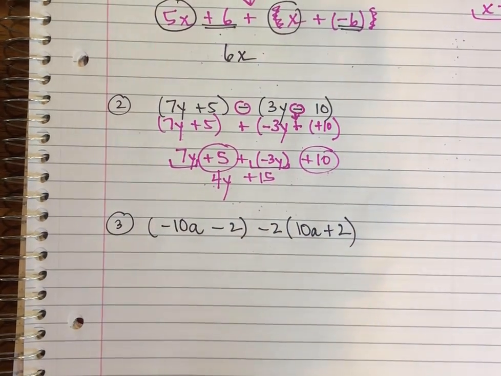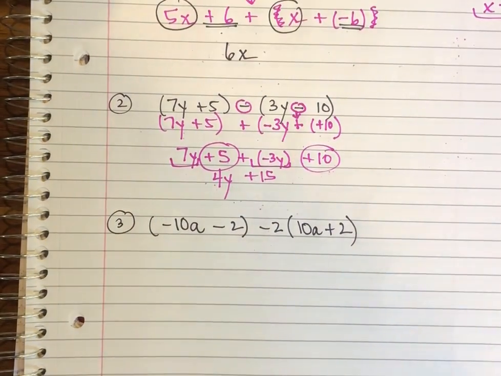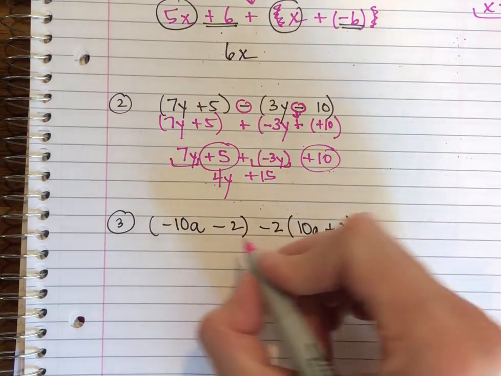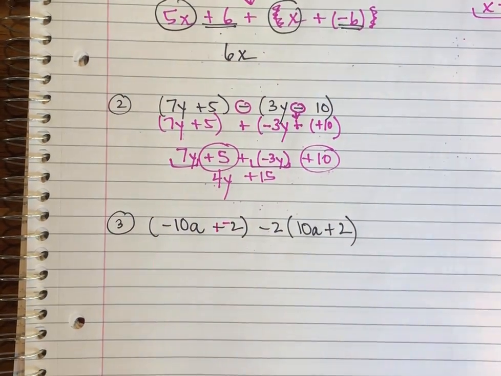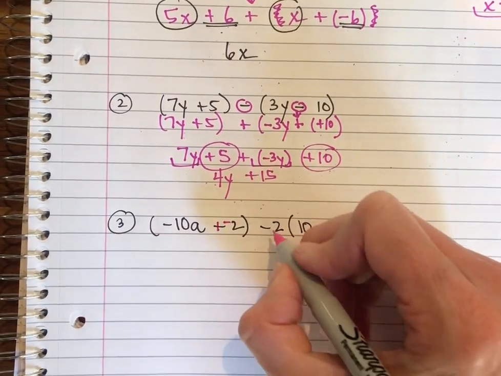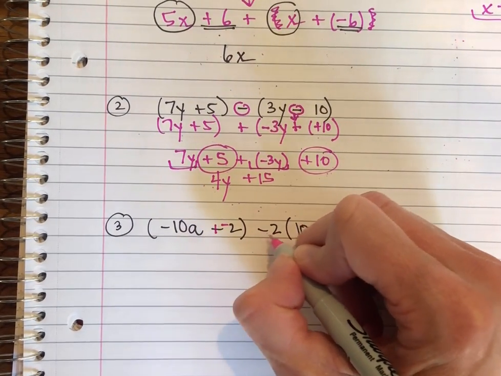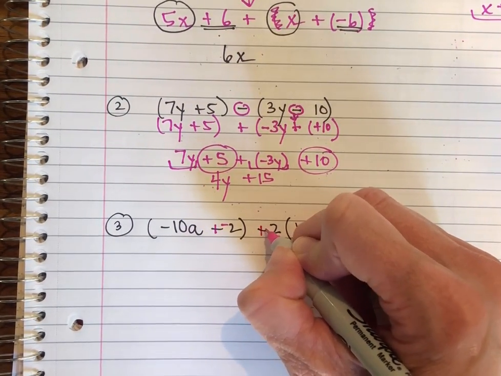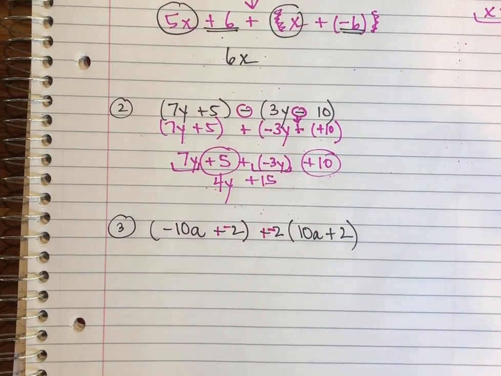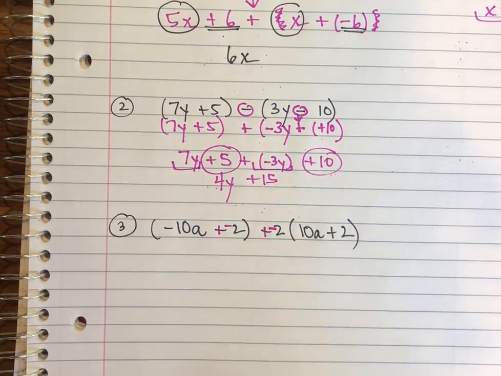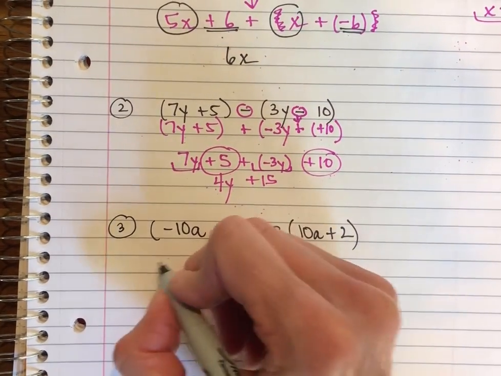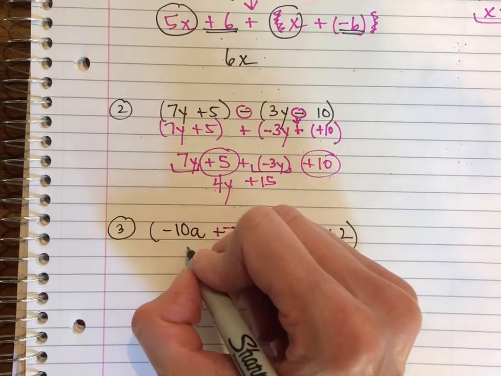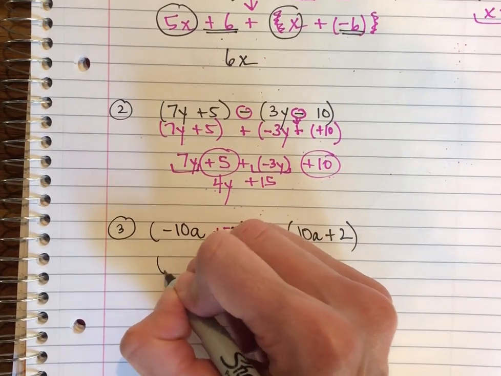Okay, let's deal with the first expression. So first, I have that I'm subtracting 2, so let's change that to adding negative 2. Okay, then I have subtracting 2 again, and I'm going to change that to adding and make that a negative 2. Okay, and then we're going to do the distributive property. So I'm going to start by just dropping down, I'll just keep the parentheses for now.